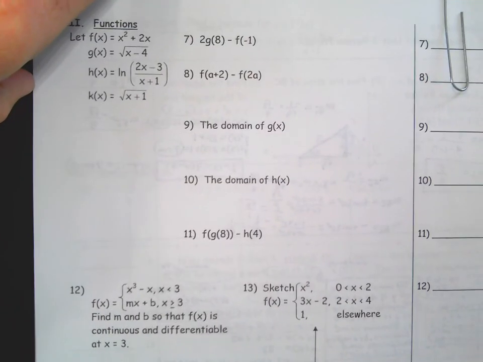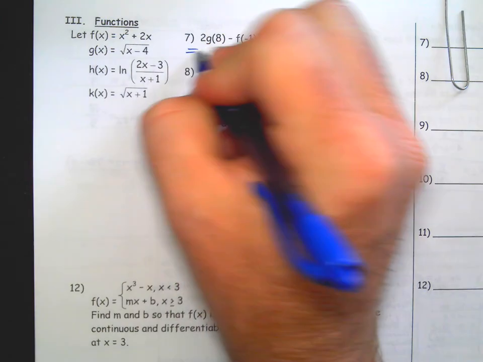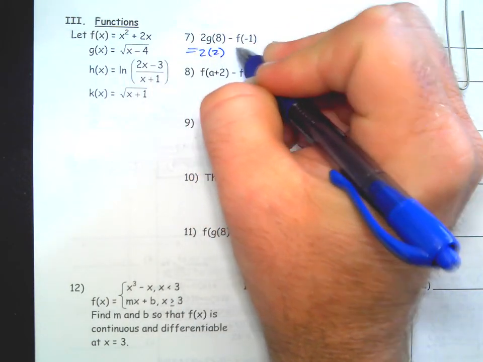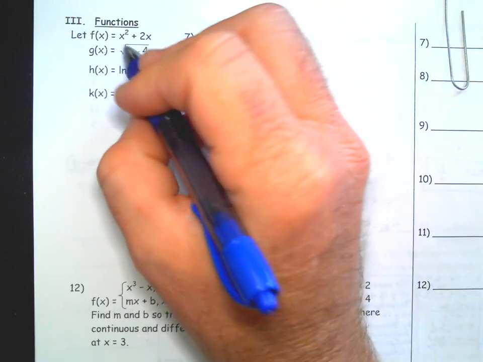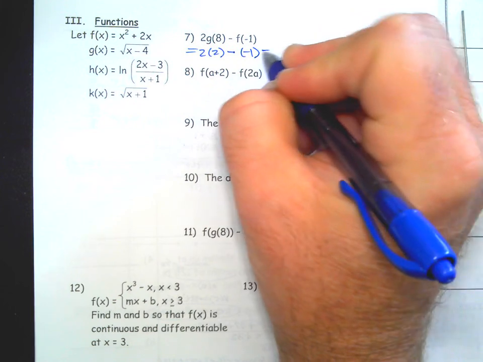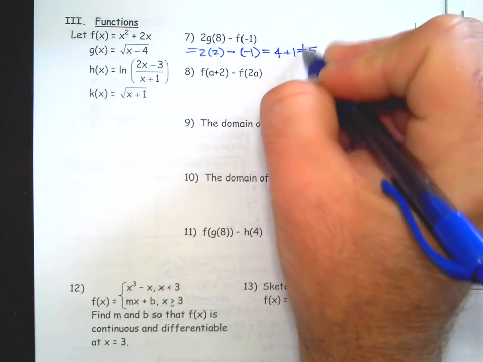So next problem, we have functions, function operations. So g of 8 would be the square root of 4, which is 2, minus f of negative 1 would be positive 1, minus 2 is negative 1. I'm just being careful here. I'm putting parentheses, so it's going to be 4 plus 1, which is 5.